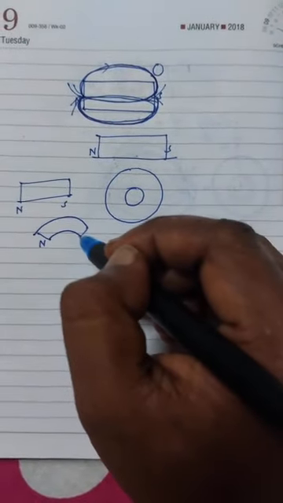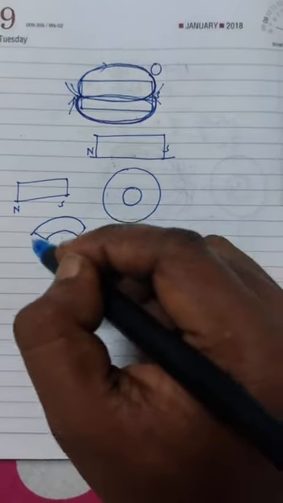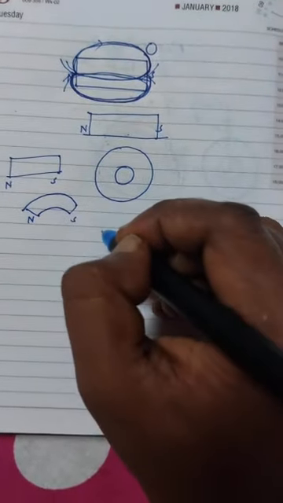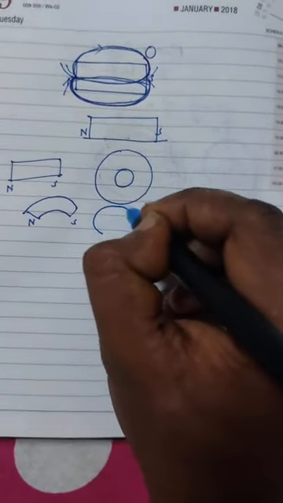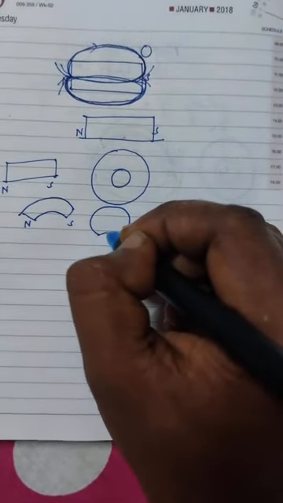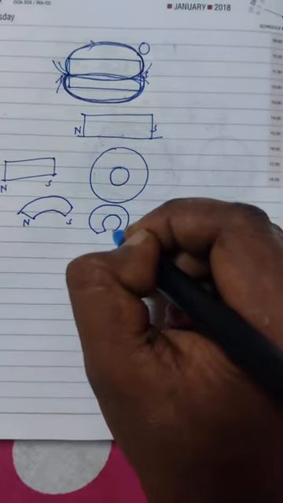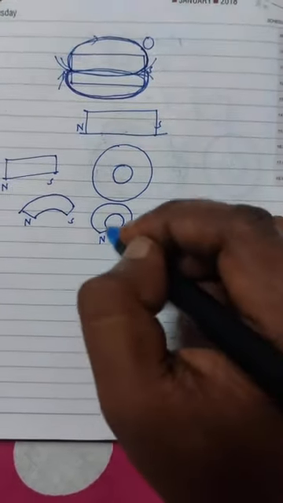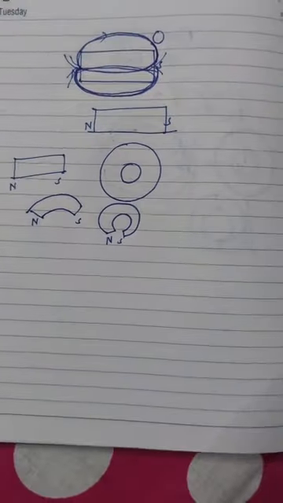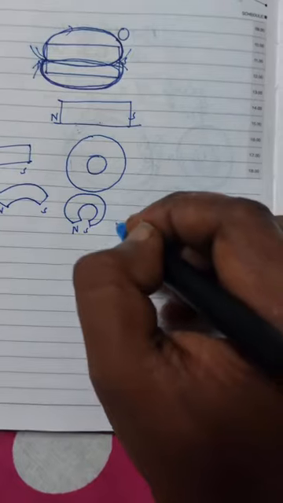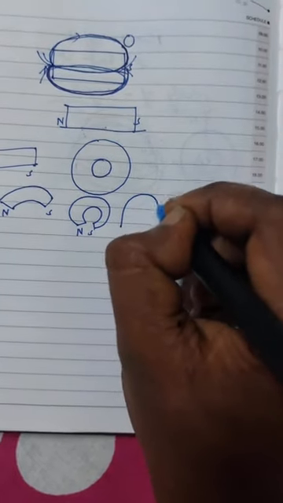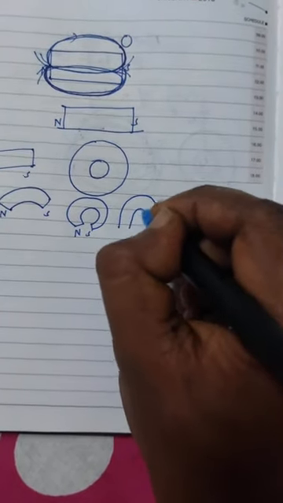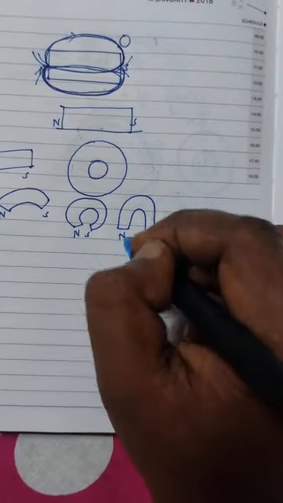If it keeps on bending, a time will come when the magnet will look somewhat like this. This is north and this is south. It is looking like a horseshoe magnet or a U-shaped magnet. We have seen a U-shaped magnet looks like this, having two poles, north and south.